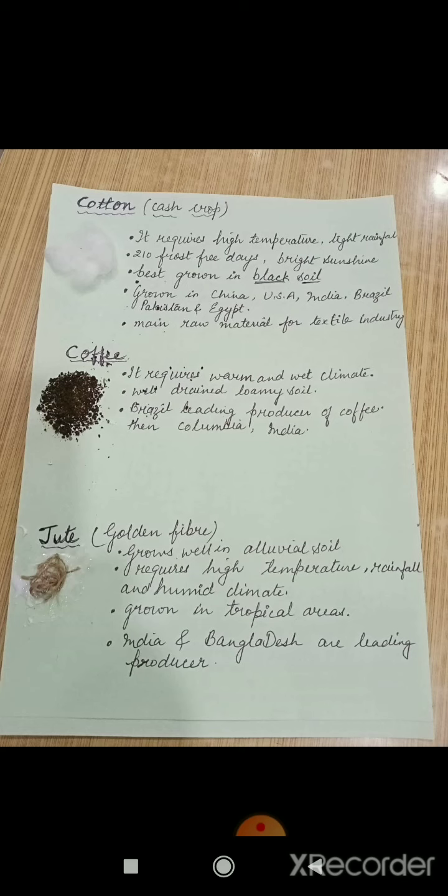Third one, the beverages, means पीने वाली चीजें. Coffee. Coffee grows best in warm and wet climate as well as in well-drained loamy soil. Hill slopes are mostly suitable for growth of this crop, and Brazil is the leading producer of coffee, which is followed by India and Colombia.